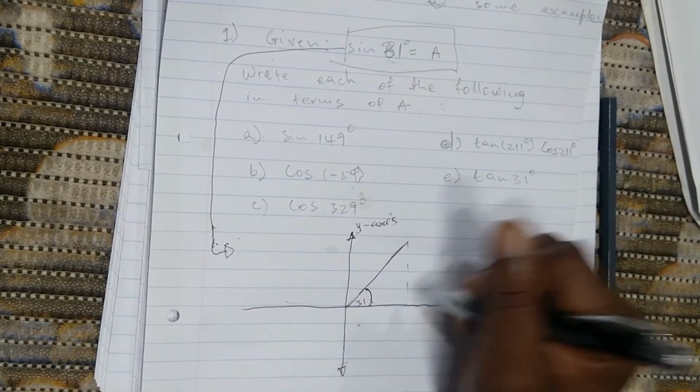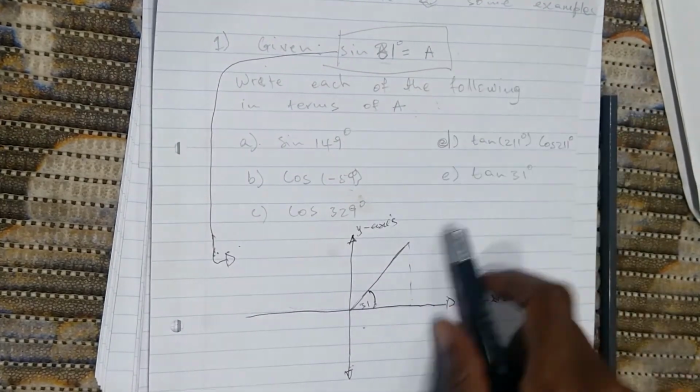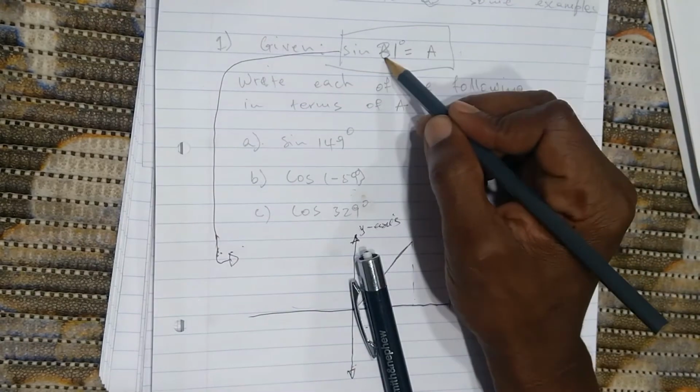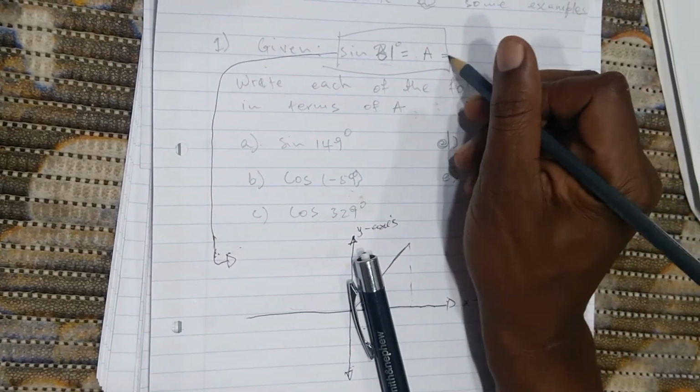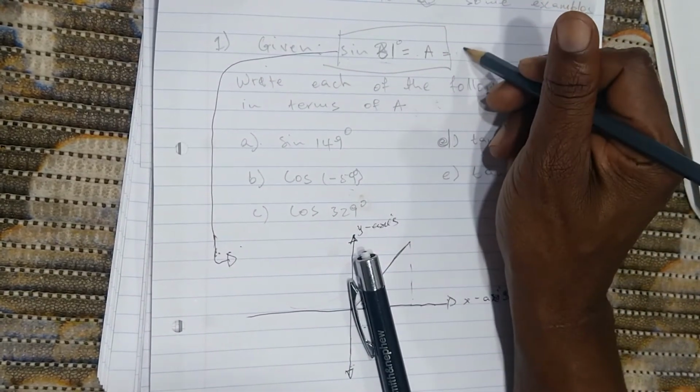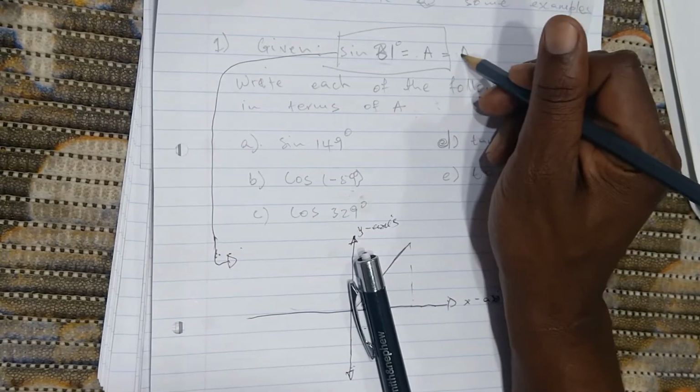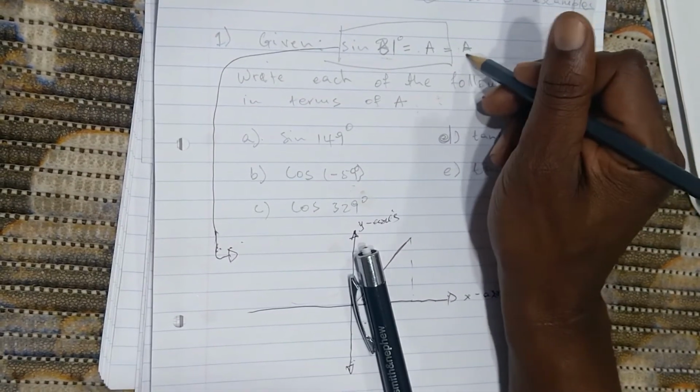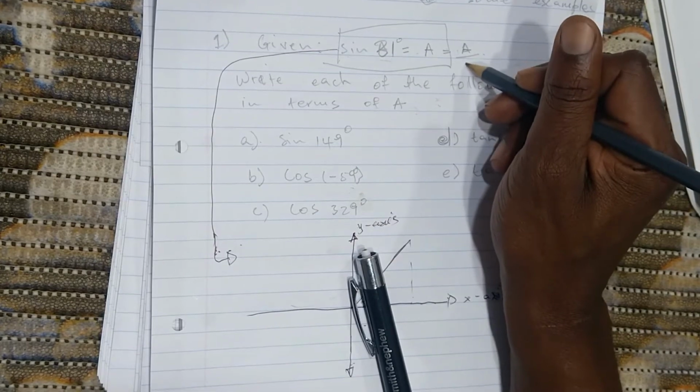And now what we are given is that sine of 31 degrees is equal to A. So we can rewrite this A, remember it is actually the same as A over 1.